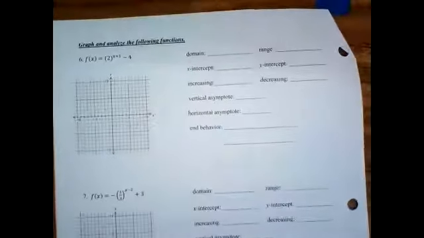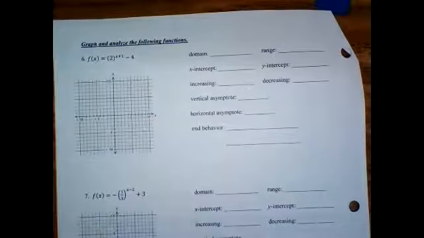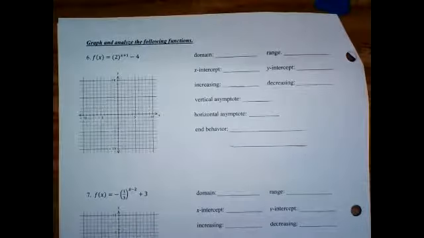So let's try actually doing a couple of graphs. These are my favorite ones. Out of all the parent functions, I like exponential the best. It's a swoop. It's just fun. They're easy, not too bad.